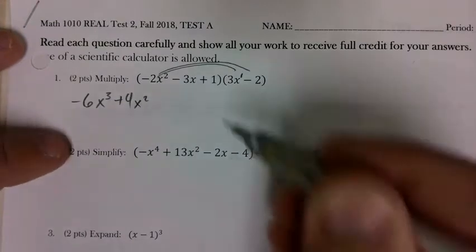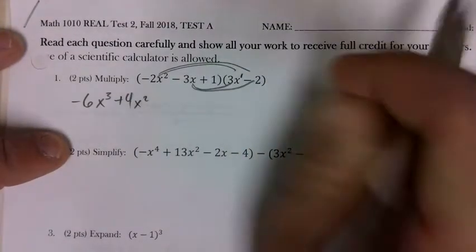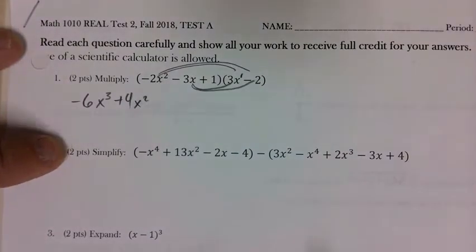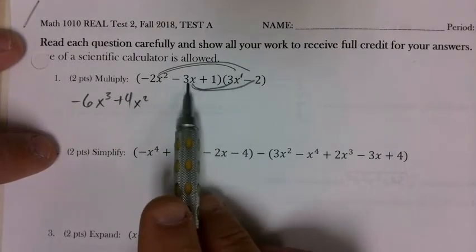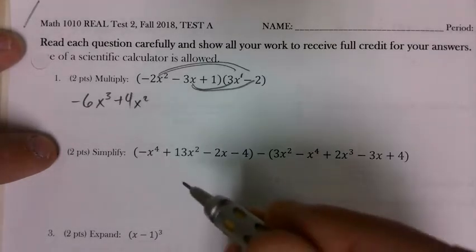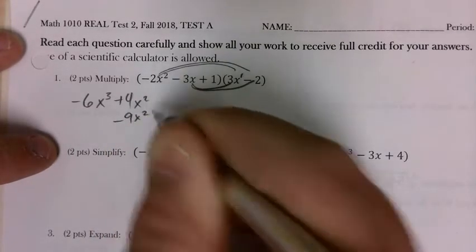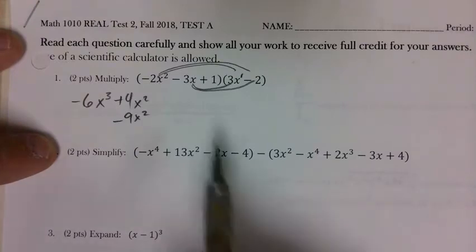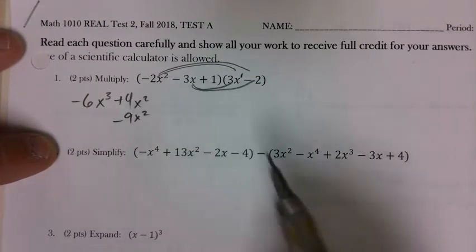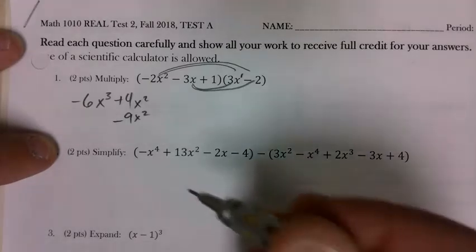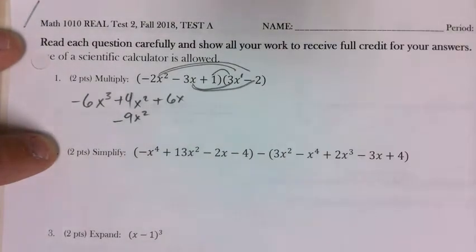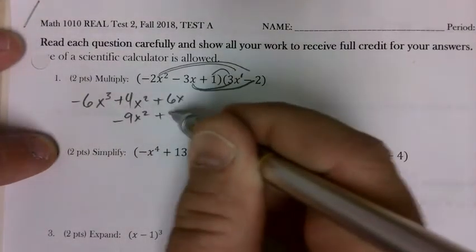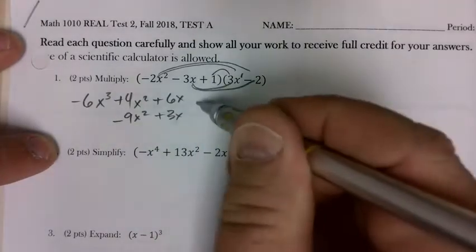Okay, there's lots of different ways to organize this information and present it. All that really matters is that you combine the things that are alike and put it together in the end. Negative 3x times both of these. Negative 3x times 3x is negative 9x squared. I'm just going to start stacking my like terms. I like to do that. Negative 3x times negative 2. Negative times a negative is positive, and I just get positive 6, and there's just 1x. 1 times 3x, 1 times 3 is 3, so 3x. And then 1 times negative 2 is negative 2.